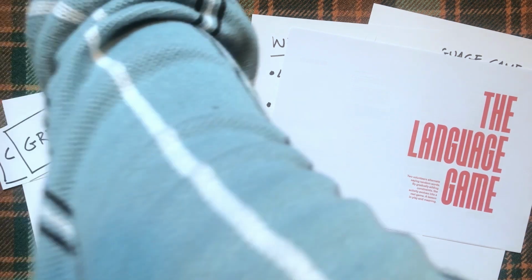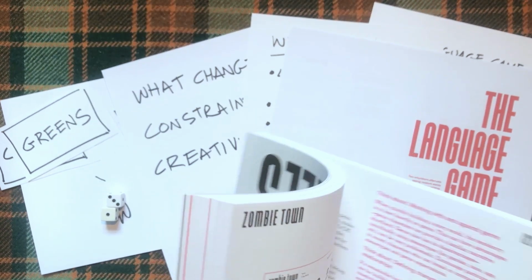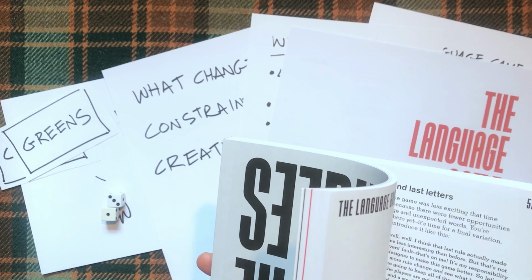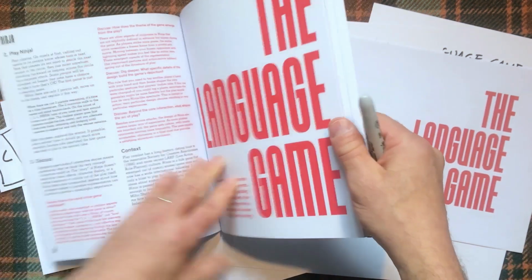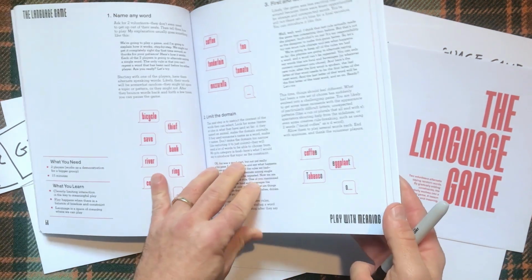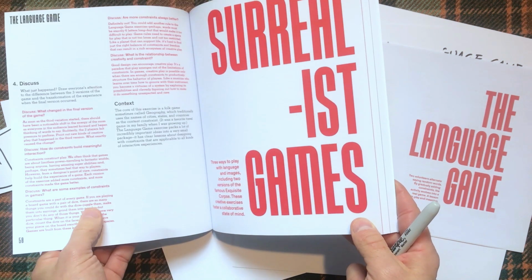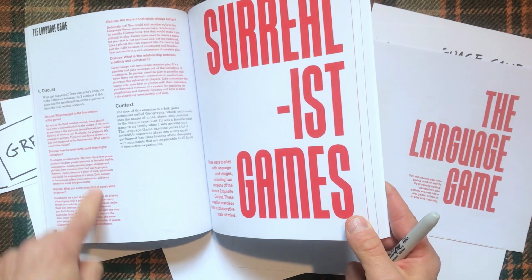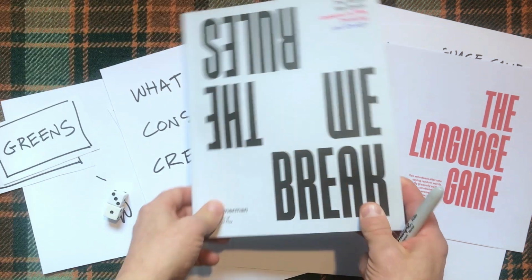Again, this comes from the book, The Rules We Break. I can find it inside the book, here it is, the language game, a very short exercise with some different examples inside the book, and some suggestions on how to run it, and questions for discussion.